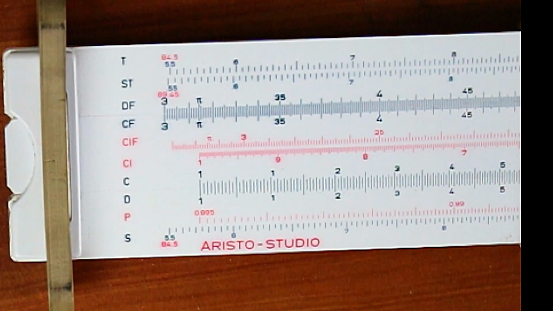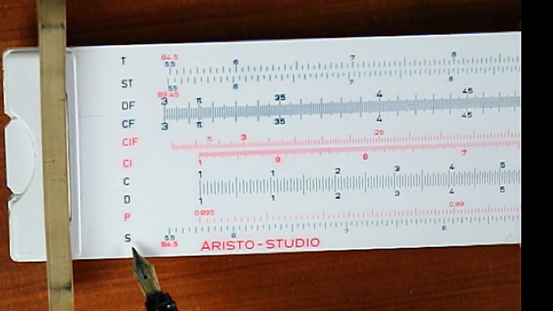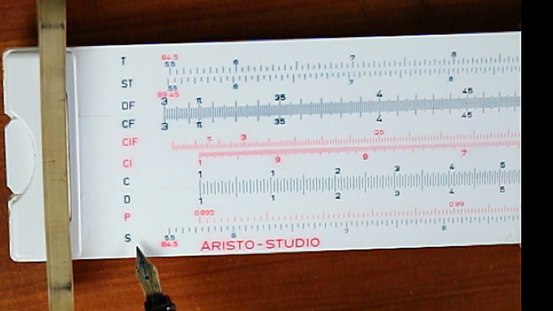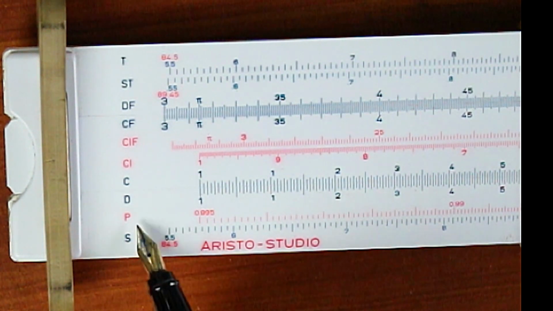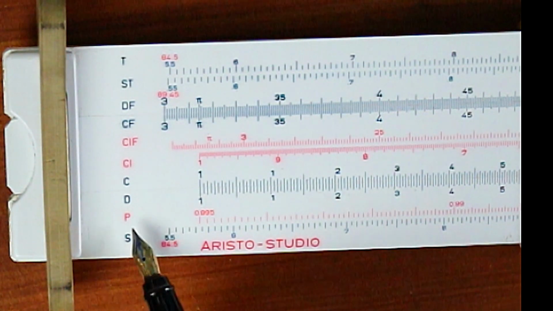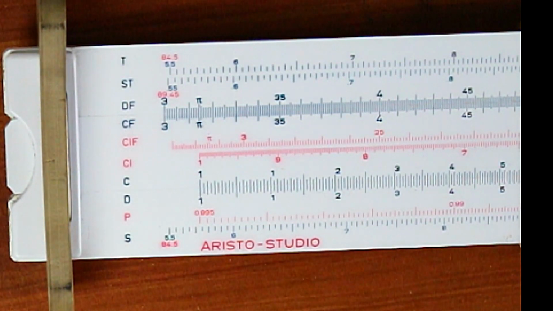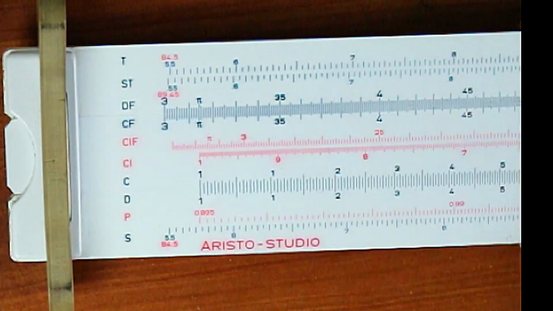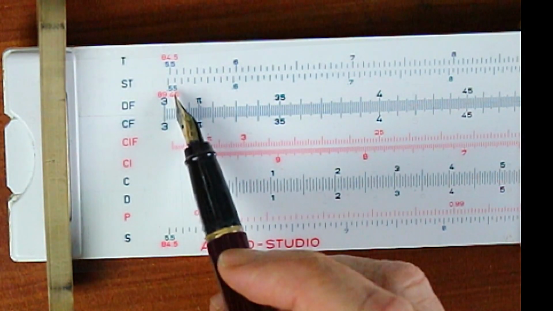Okay, so when dealing with most angles, we're going to use the S scale to get the sine and the cosine. And then we're going to use the P, or the Pythagorean scale, to find whatever it is we didn't look for on the S scale. So for example, if we were looking for the sine on the S scale, the cosine would be on the P scale. If we were looking for the cosine on the S scale, the sine would be on the P scale. Now, there's another scale up here I want to show you, and that is this ST scale. The ST scale is the small angle scale, and you see it goes all the way down to 0.55 degrees.